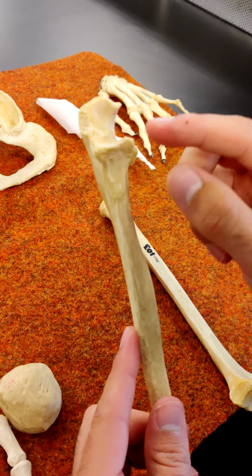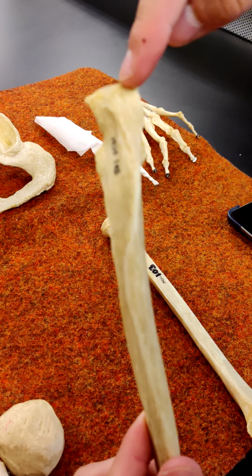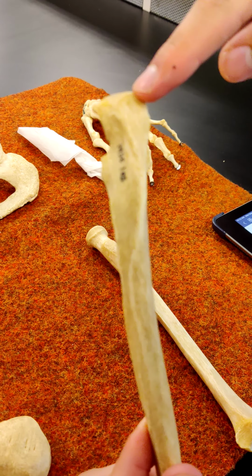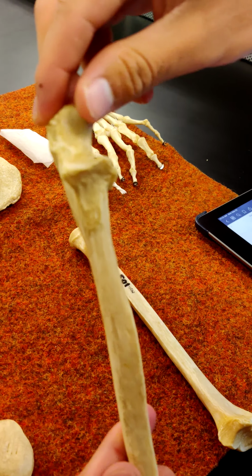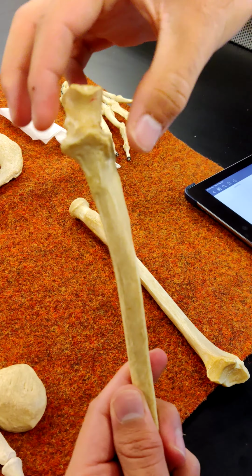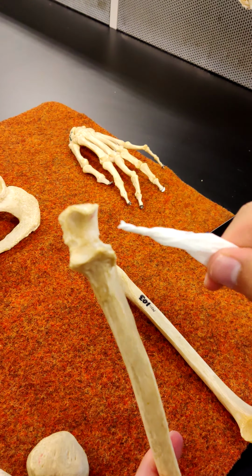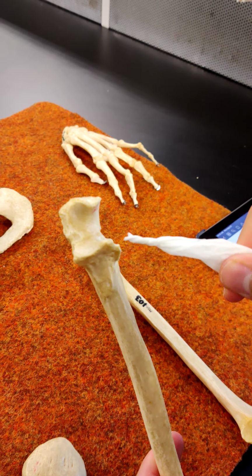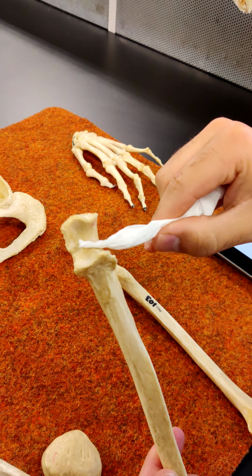The olecranon process is your elbow. If you flip to the posterior side, the olecranon process is right there. The coronoid process is going to be the other one, this little process here, on the anterior portion. Coronoid process, olecranon process. Then the trochlear notch is right there.